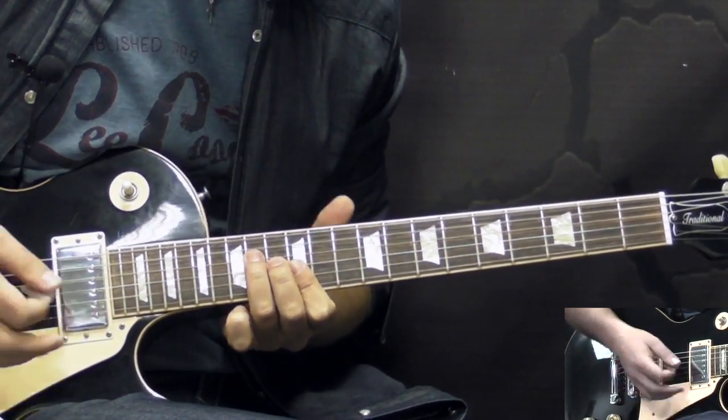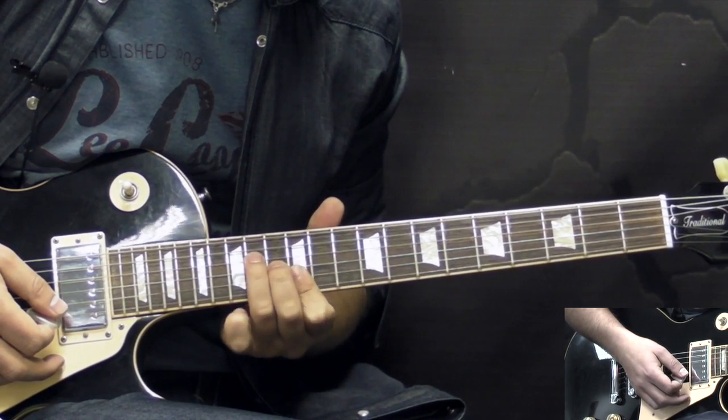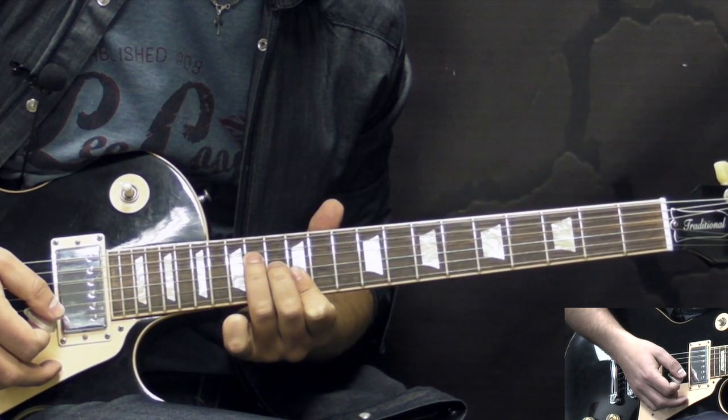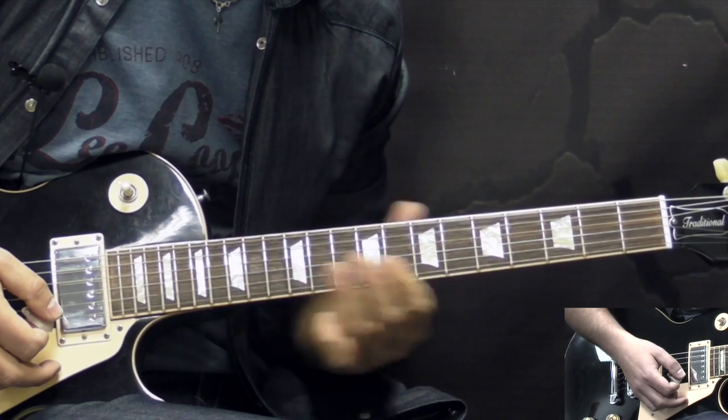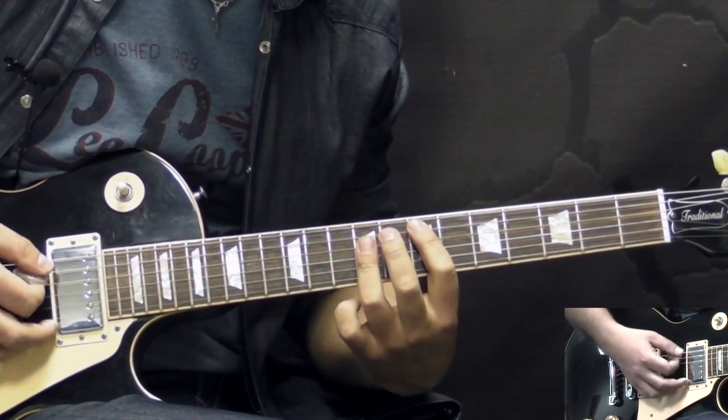Okay, so basically that's the whole variation of that funky rhythm. So this main riff and this funky variation we play during the verses, and we have also something like a chorus, which goes like this.